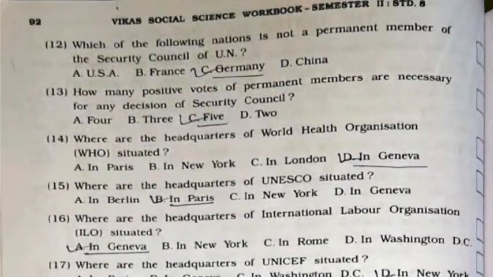12th one, which of the following nations is not a permanent member of the Security Council of UN? It's option number C, Germany. 13th, how many positive votes of permanent members are necessary for any decision of Security Council? It's option number C, 5. 14th, where are the headquarters of World Health Organization, that is WHO, situated? It's option number D, in Geneva.